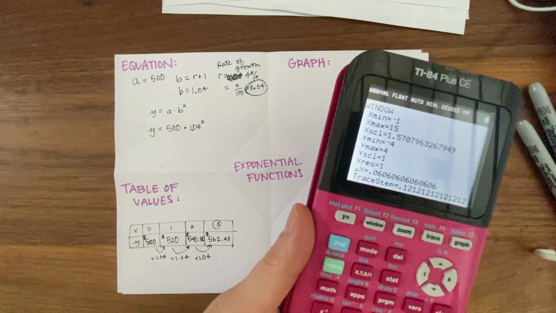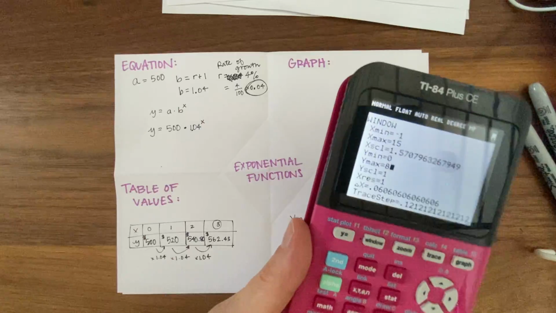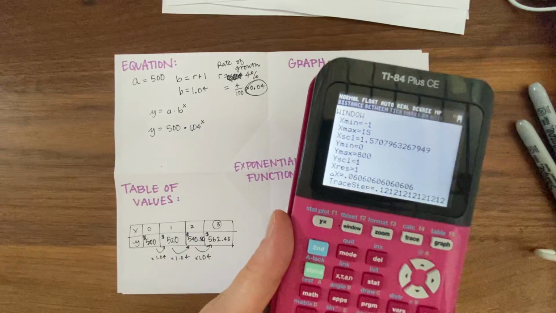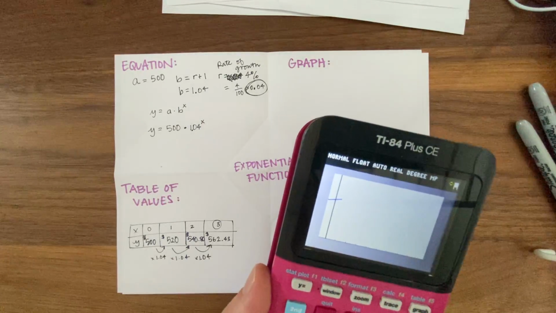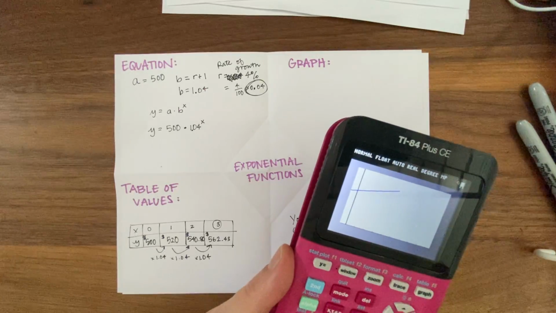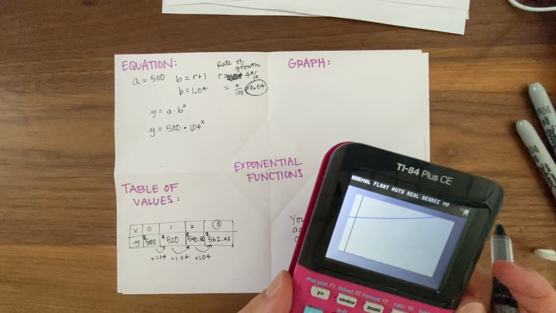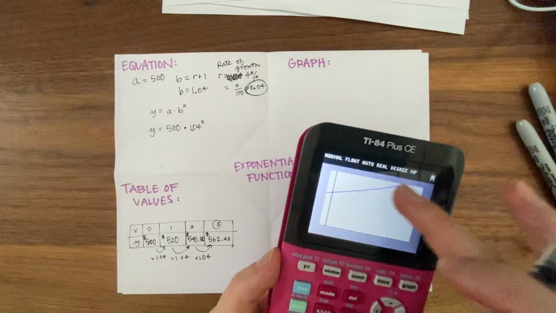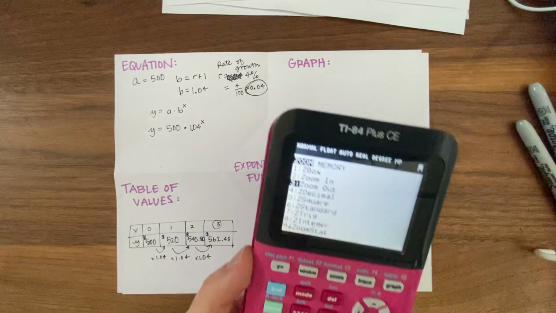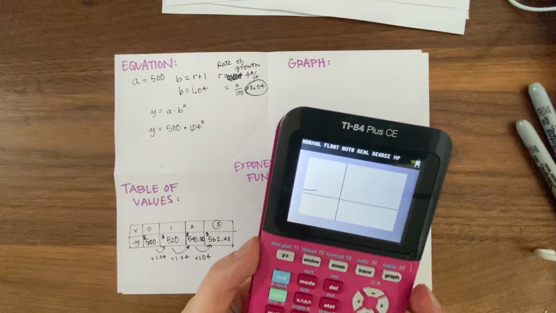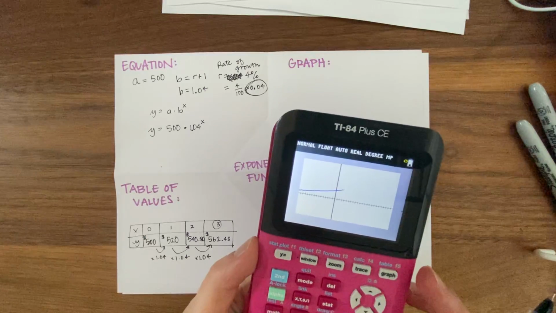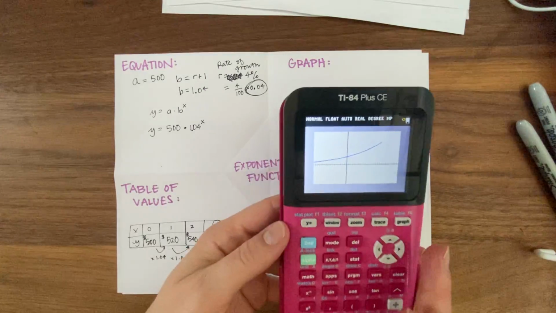And my y minimum is 0 and my y maximum is, let's do 800 because we're gaining money fast. So now I graph it and I see, ooh, look at that. Oh, it's such a beautiful exponential function. And if it looks a little liney to you, we can just zoom out. And now we see it even more in its exponential glory.